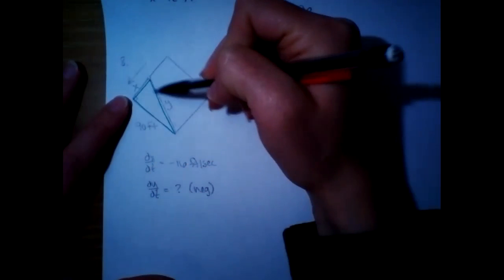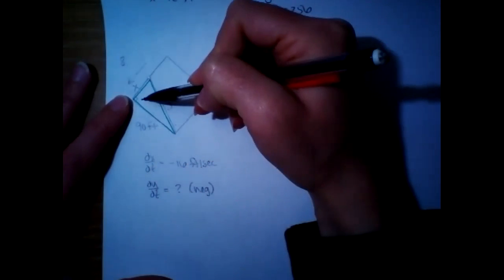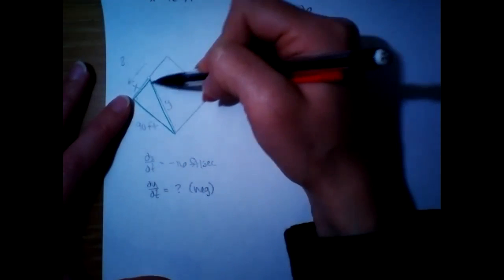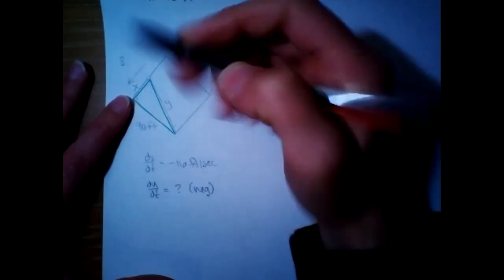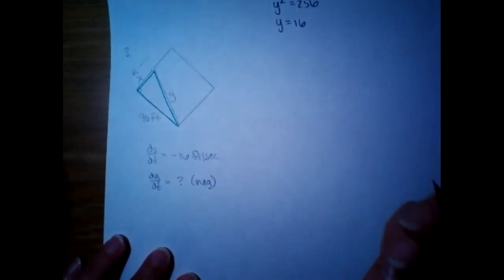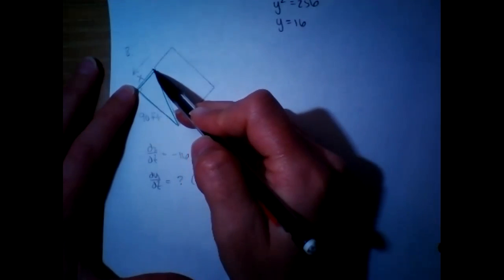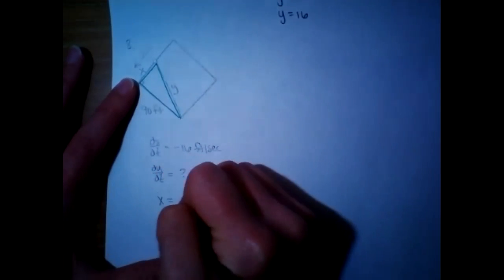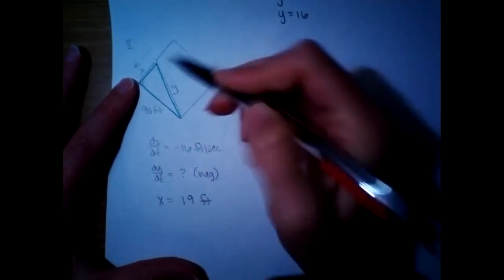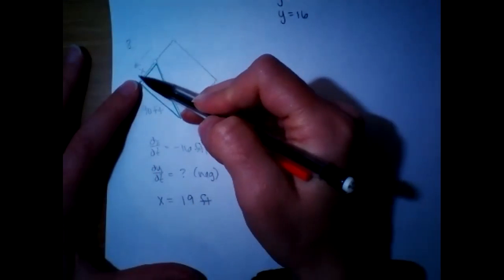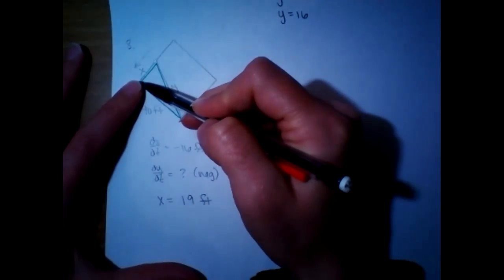I realize he's not running directly towards home. You can't skip third, that's cheating. He's running this way, but as he does that, he's still getting closer to home. And then it says we're going to pause at the moment when he is 19 feet from third base. So that's when this x distance is 19. I know when we went over one on the study guide, I gave you the other distance and you had to subtract from 90. I didn't do that here. I just gave you the x distance, so 19 feet.